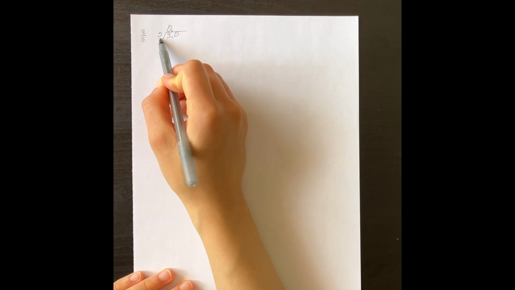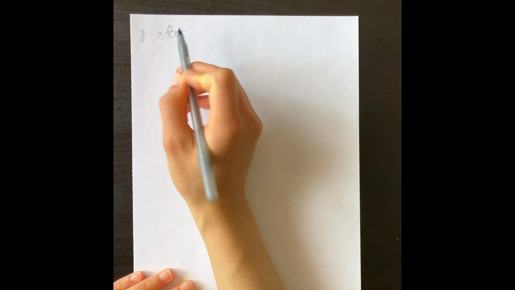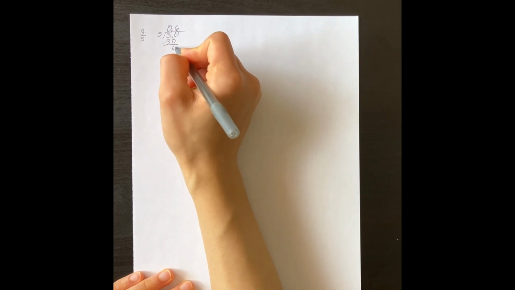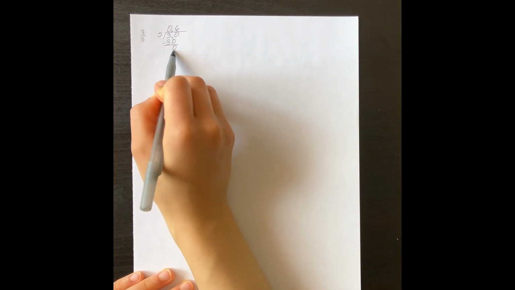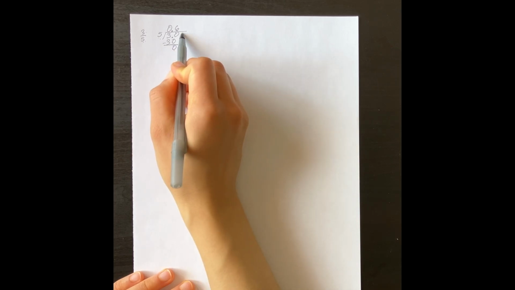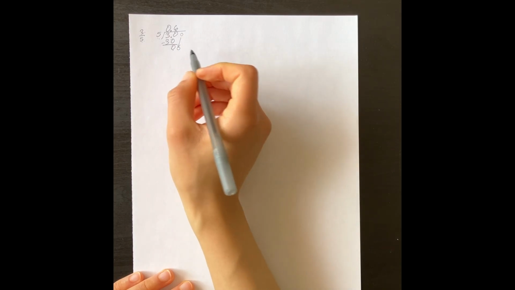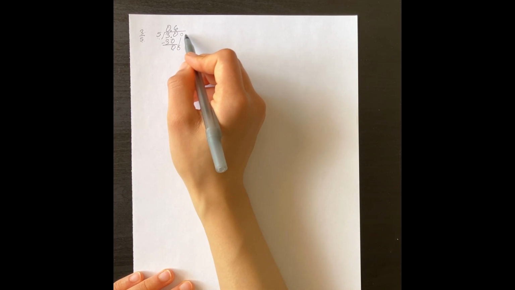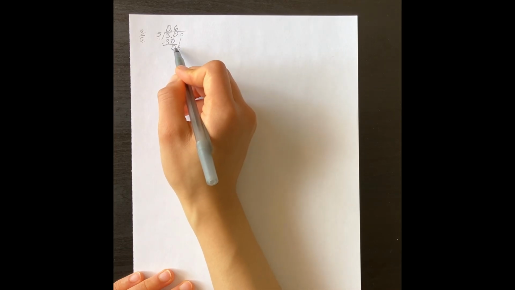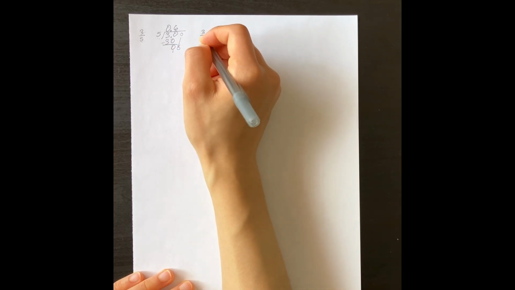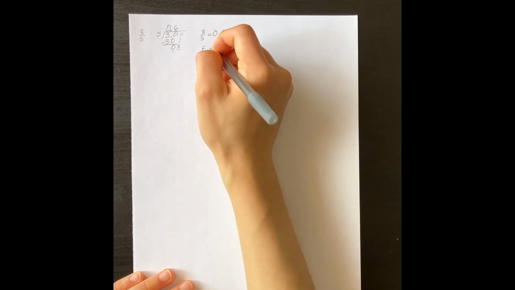Can 5 go into 30? Yes, it can. It goes into 30 6 times. 6 times 5 is 30, and that one is finished. If your answer here is not 0, then you'll just keep adding zeros up here. Add a 0, bring it down, put the 0 on the end, and keep calculating until you get an answer that's 0. But for us, we ended with a 0 here, so our answer is 0.6. So 3/5 is equal to 0.6. So that was fraction to decimal.